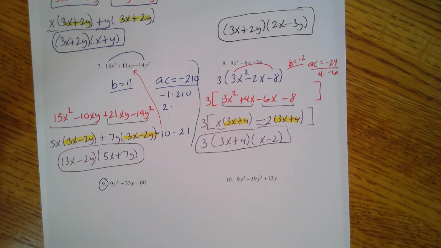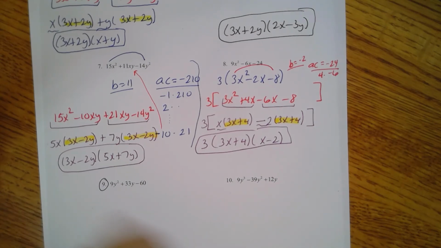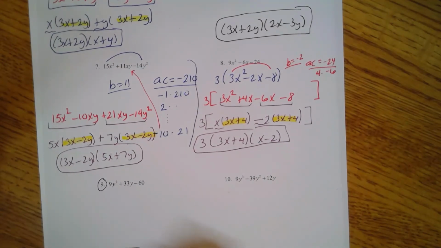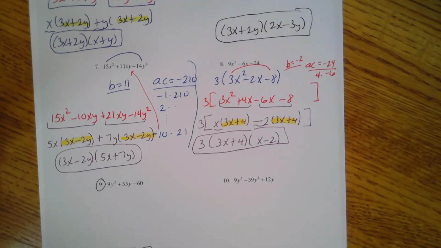So on number 9, I'll give you the answer. Show the work to how you get to 3, and then 3y minus 4, and then y plus 5. So the GCF is a 3, so pull out a 3, and then go from there.